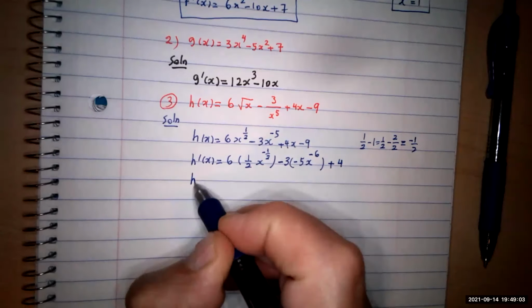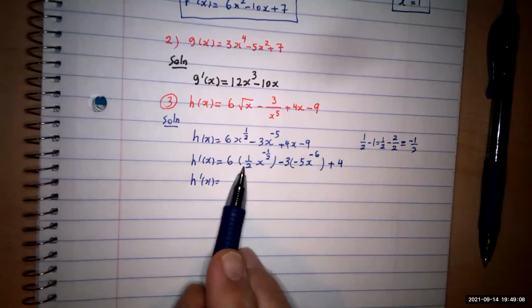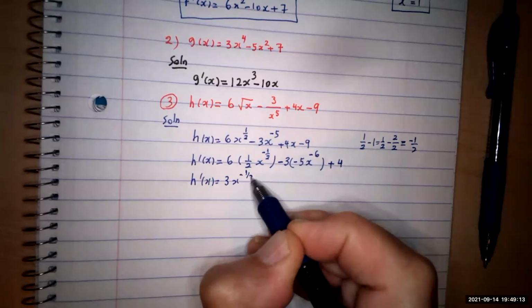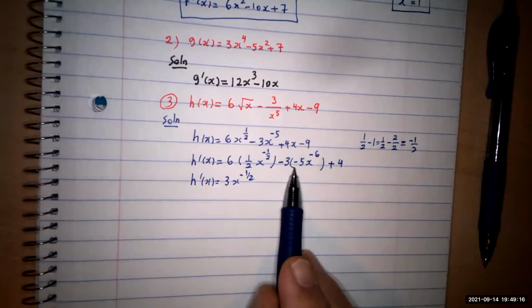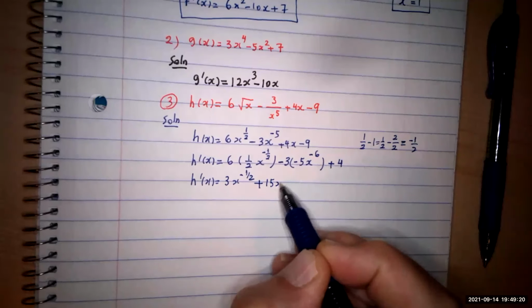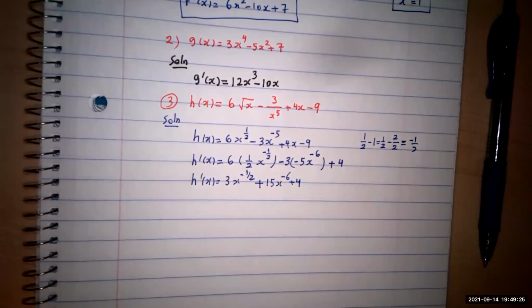You have to go back and simplify these fractions. h prime of x is equal to 6/2, which would be 3x to the negative 1/2. And over here, negative would be positive, plus 3 times 5 would be 15, x to the negative 6, plus 4. So that would be your final answer. This is the most general problem that you're going to have for this section to get the radical.